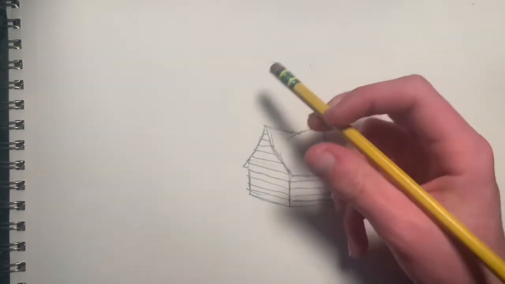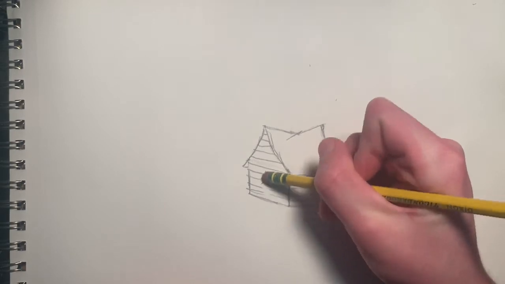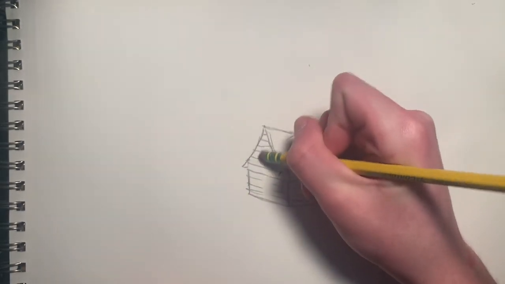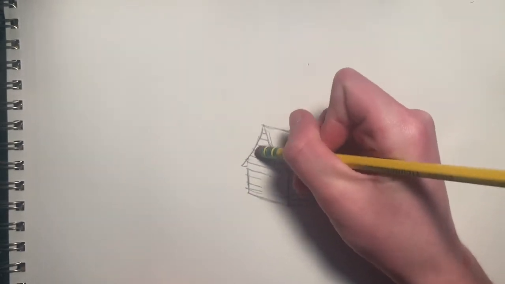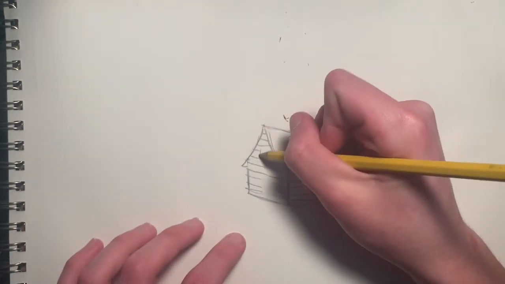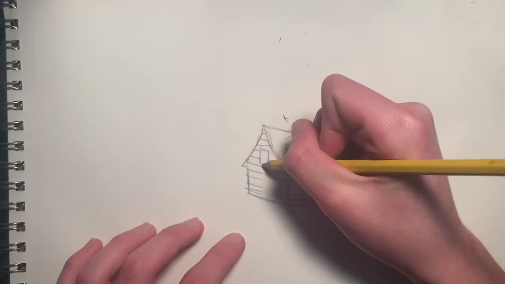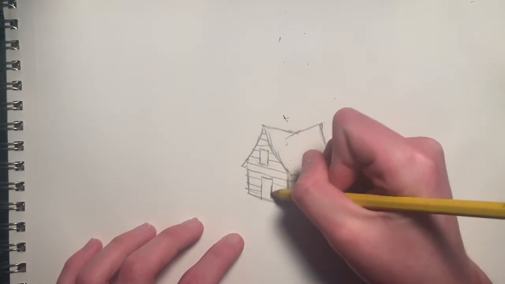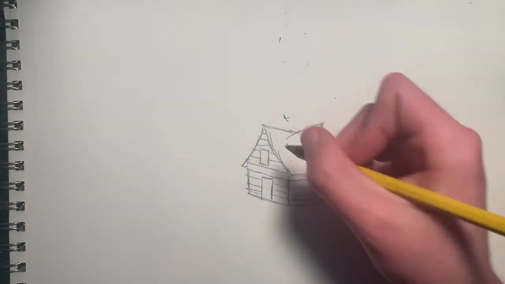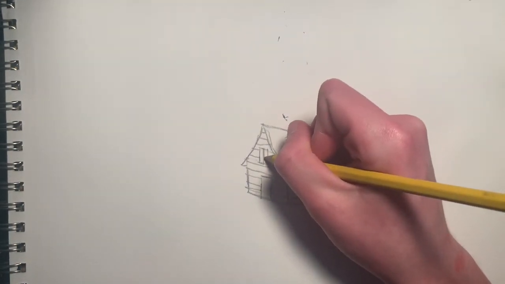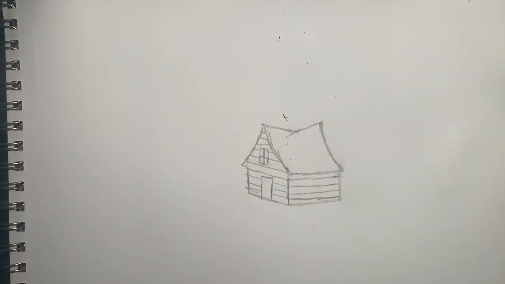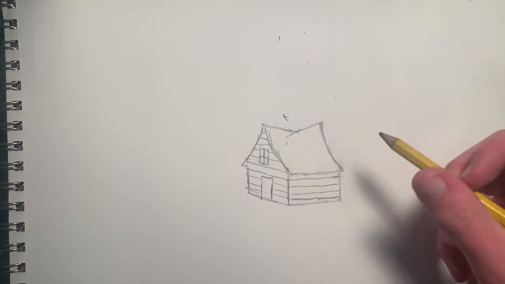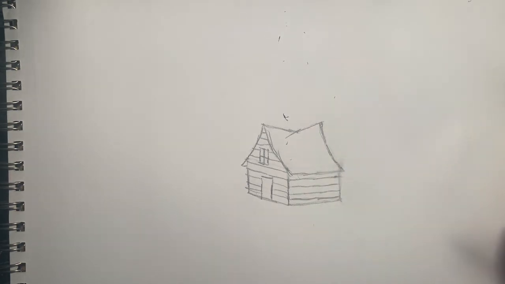Now, we want to erase a little area here and right here, and we're going to add in a window and a door, just like that. And in the window, you can add some, I don't know what those are called, but they're little bars in between the window, usually made out of wood. And on this side, it's your preference, you can add a window. In this case, I'm not going to.